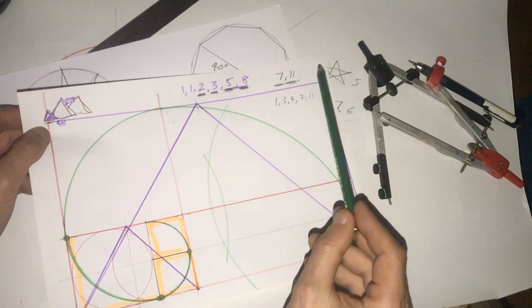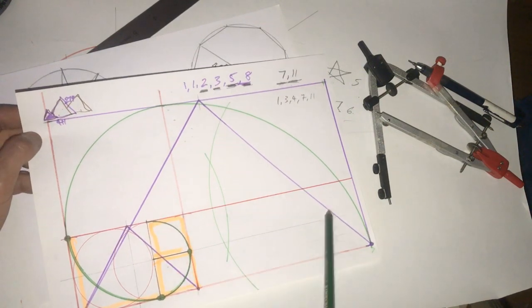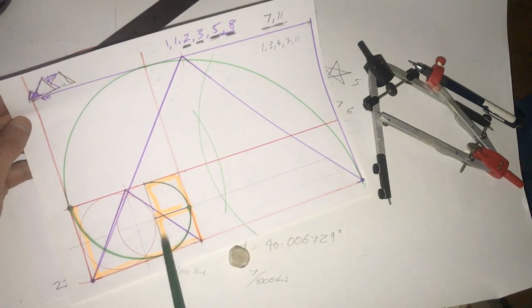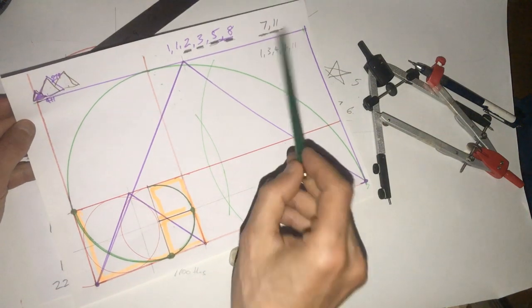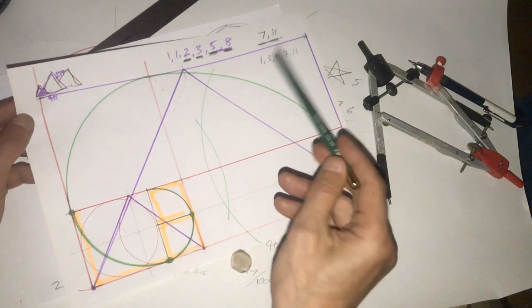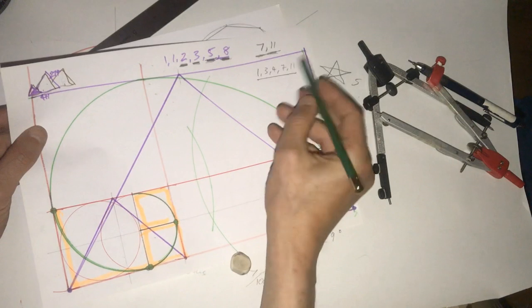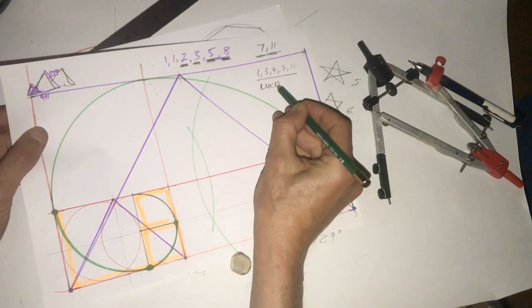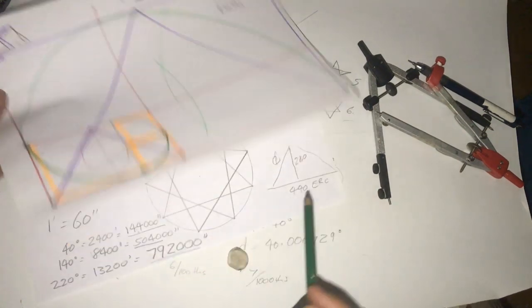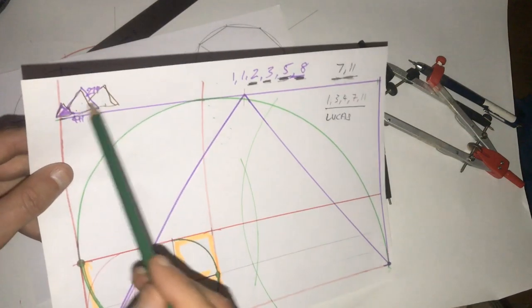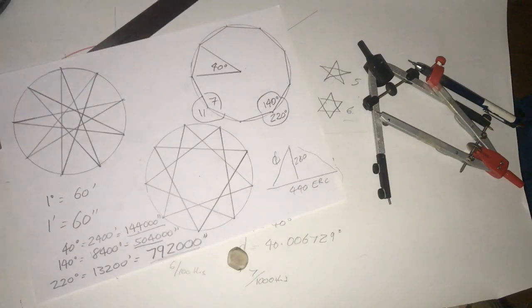I'll also link in the description a video on how I use this same method, beginning with the Vesica Pisces, to get to the 7-11 ratio via the Lucas numbers. And by drawing a Lucas spiral, we also get the Great Pyramid 7-11 ratio.